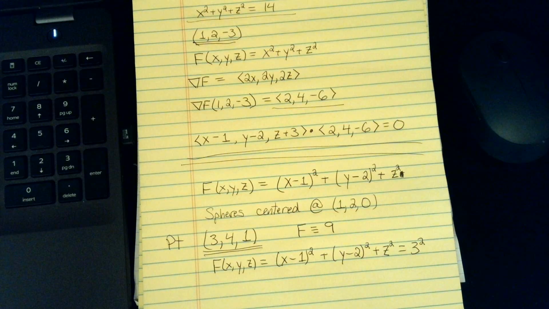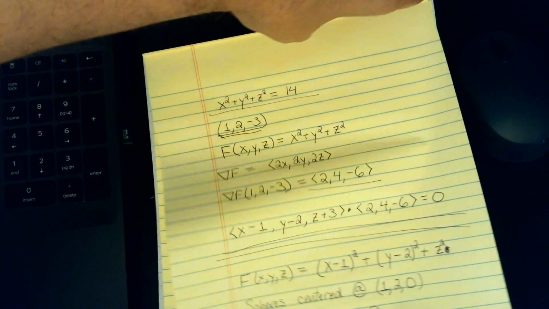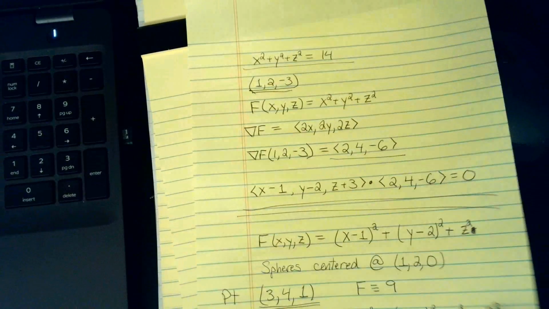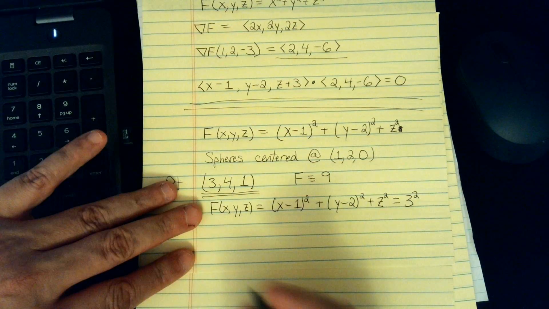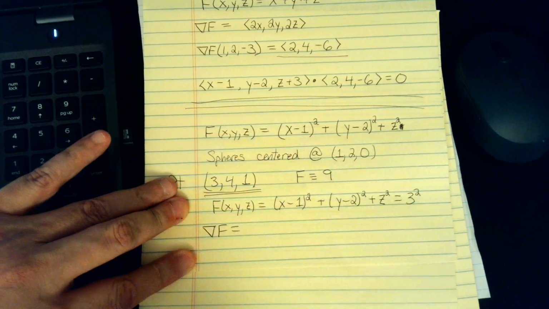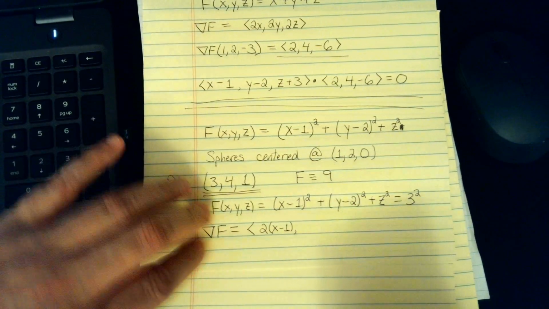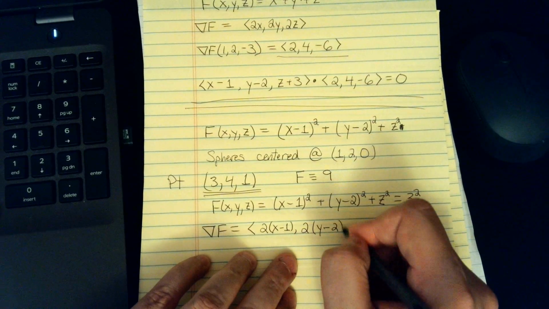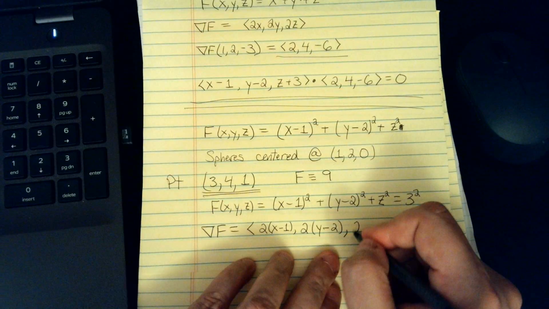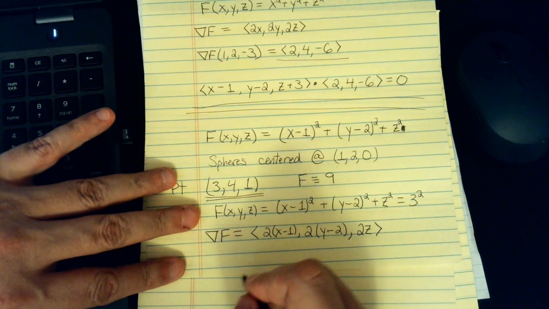We can find the tangent plane to that sphere at that point. First I need the gradient of this function. The gradient of f is (2(x minus 1), 2(y minus 2), 2z). If I plug in (3, 4, 1), I get the gradient vector that I need.